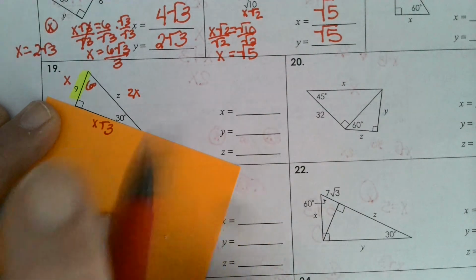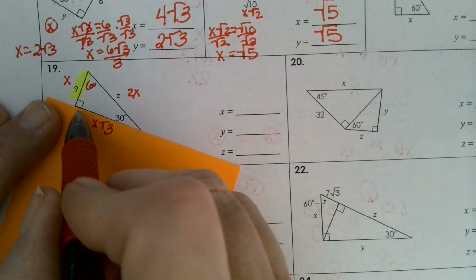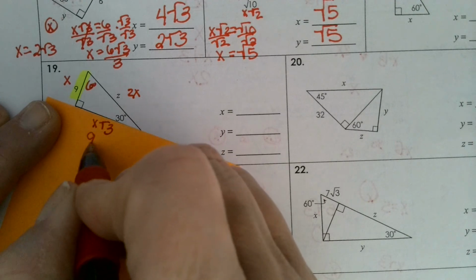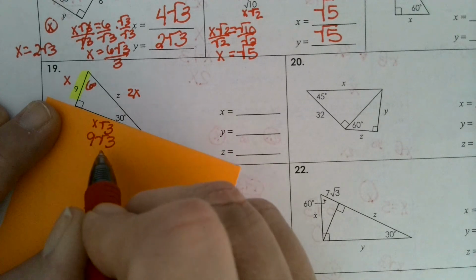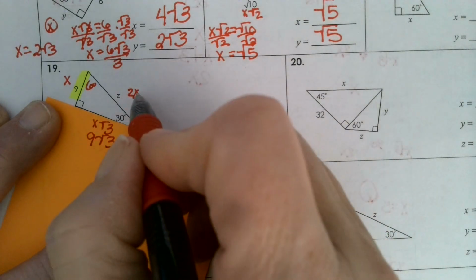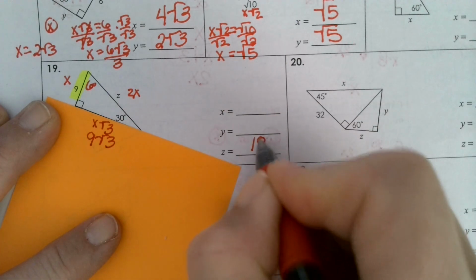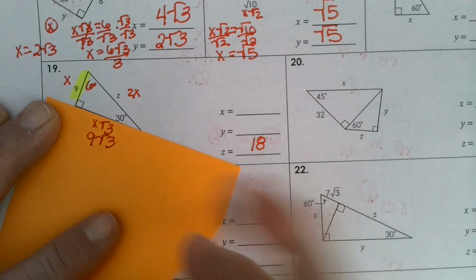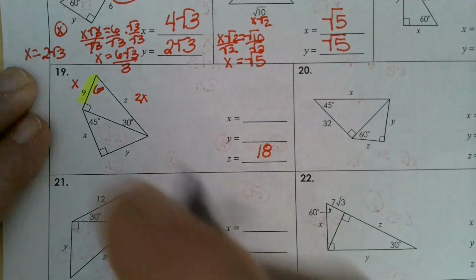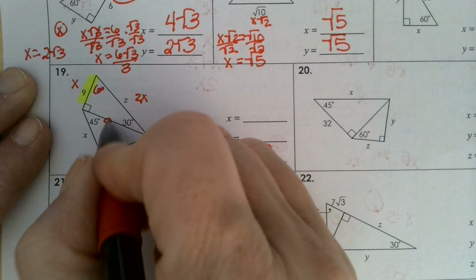So that means x is 9. This length right here is 9 radical 3. We'll write that down in just a minute. The length x is 9, so this is 18. So z is 18. We got that far. All right, so the 9 radical 3 goes here.